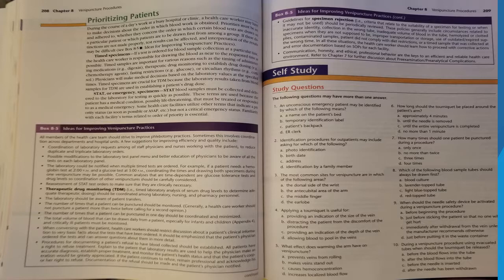When conversing with the patient, healthcare workers should restrict discussion about a patient's clinical information to very basic facts about the tests that have been ordered. It should be emphasized that the patient's physician ordered the test and can answer questions about them in more detail.